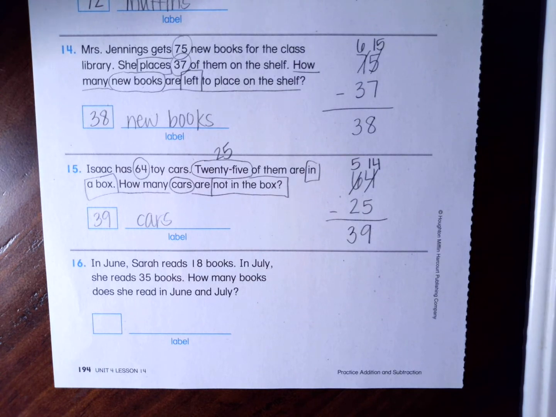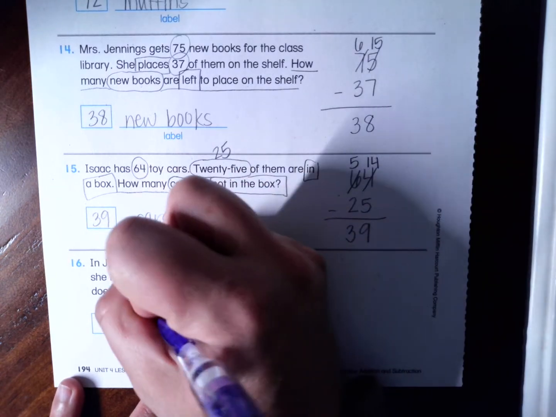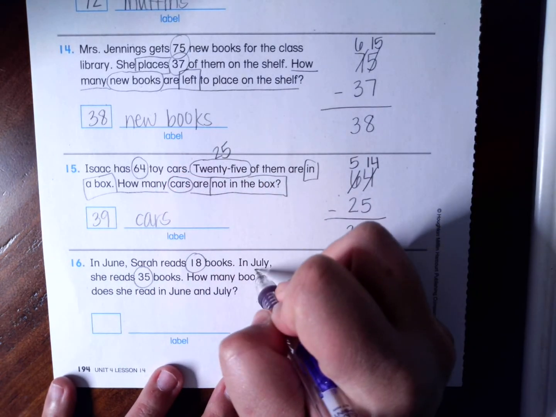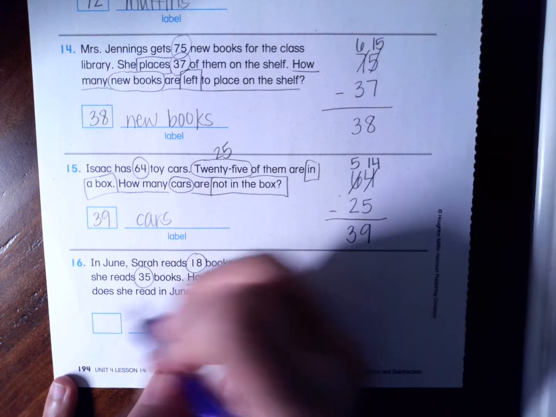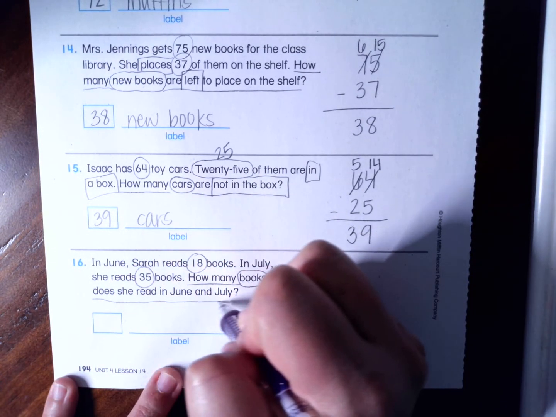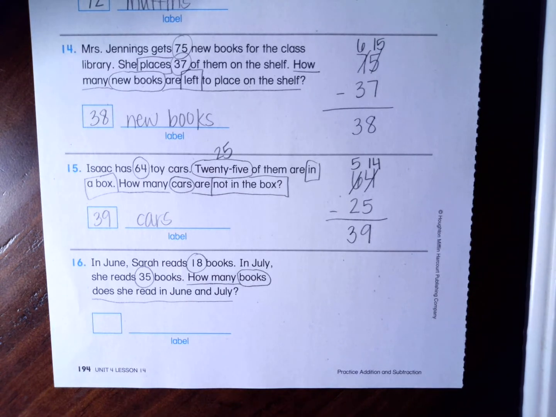All right, and last problem for today, we have number 16. In June, Sarah reads 18 books. In July, she reads 35 books. How many books does she read in June and July? So I have both my numbers. I see my label of books. And then how many does she read in June and July? That's the rest of my question.